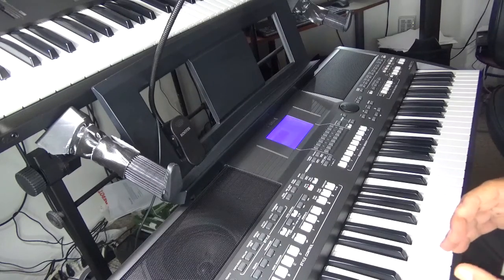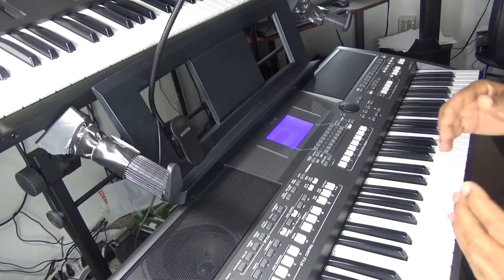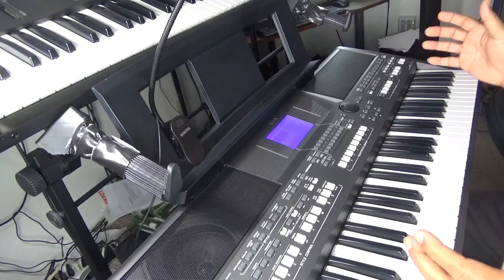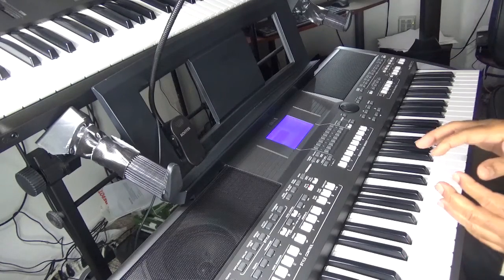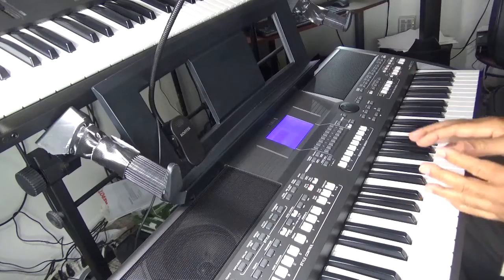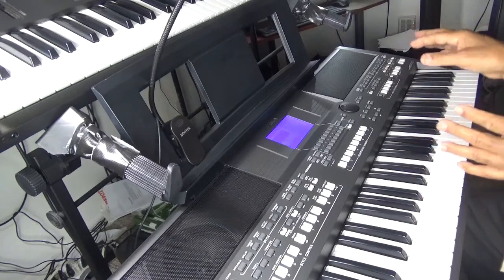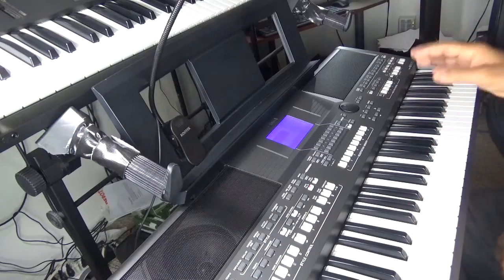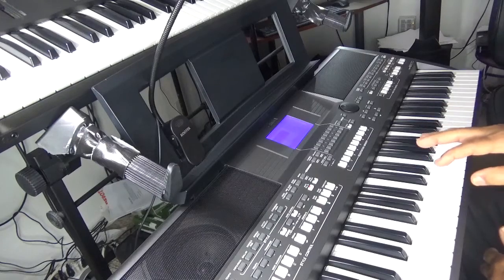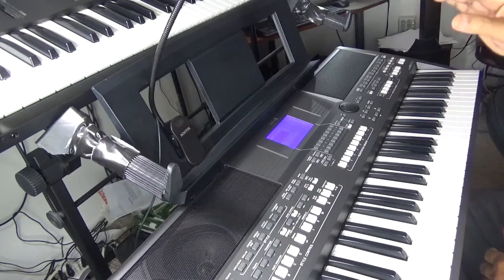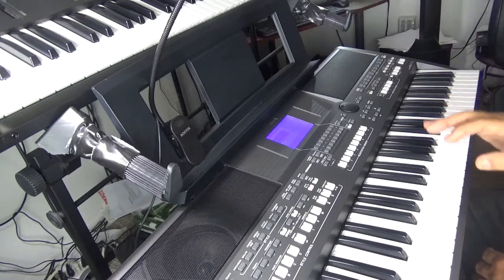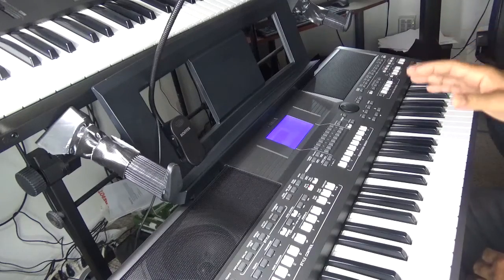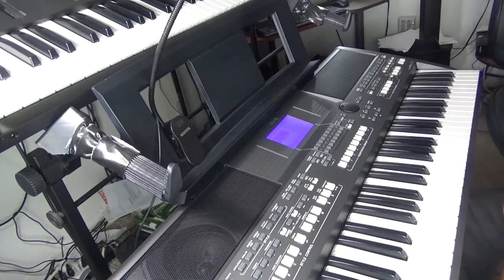You play the C, and then you play A. You skip all those notes and you go all the way up to A. That's a distance. That's it. That's the distance between C and A. That's called an interval. There's a name for it.